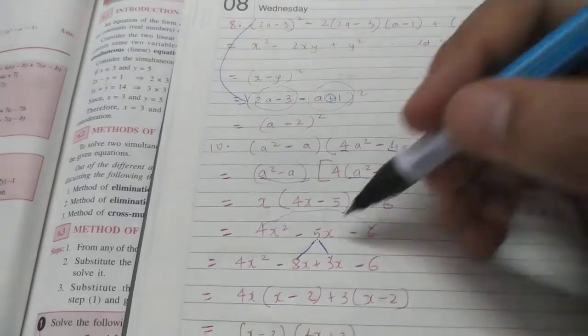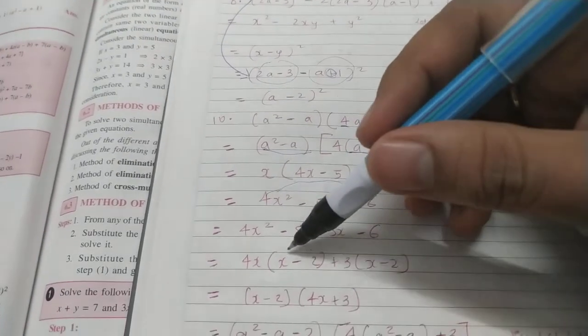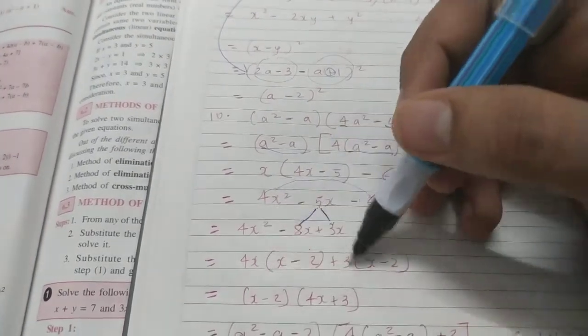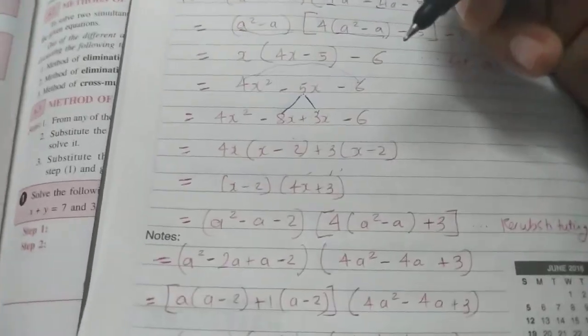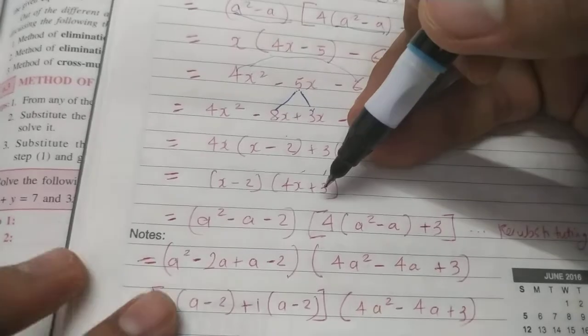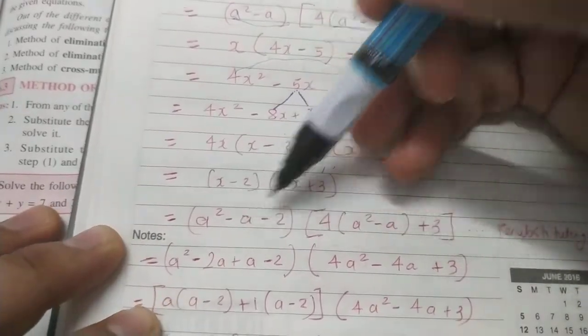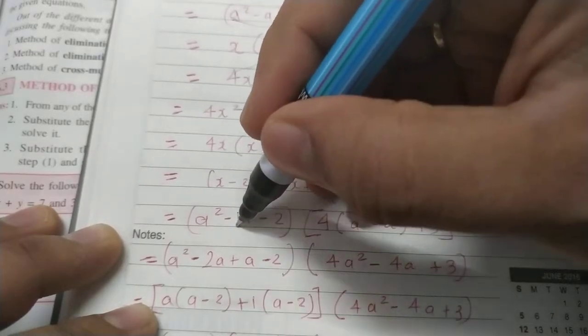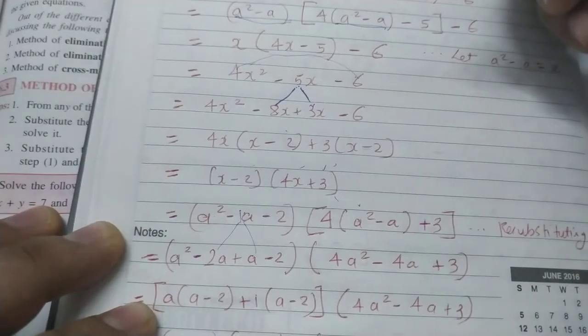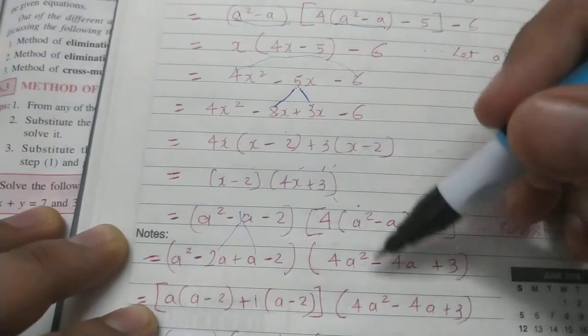And now make things common, create the brackets. These are the 2 factors. Don't forget the resubstitution. On resubstitution, I'm getting 2 more quadratic expressions. This can be split further. Minus 1 can be split into minus 2 and plus 1. But this cannot be split further.